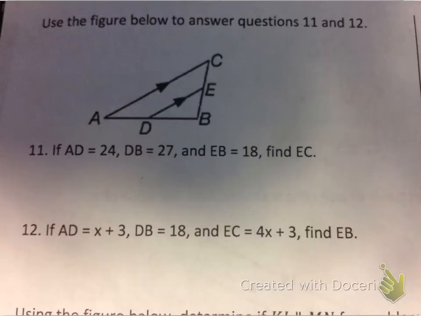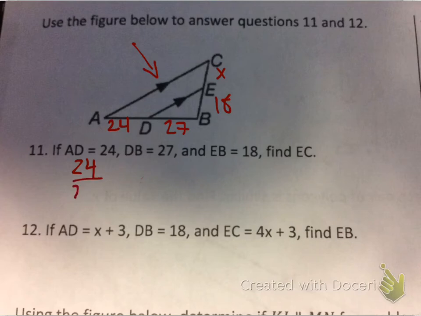Okay, so how is number 11 different than number, say, 8? Notice here we've got these parallel markers. When you've got those little markers, then you can just put these numbers here, 24, 27, 18, find this one. Okay, and you can go, alright, 24 over 27 is equal to, say, x over 18, and you don't have to worry about, say, adding these up or adding these up and working from that. You can just do it like this.